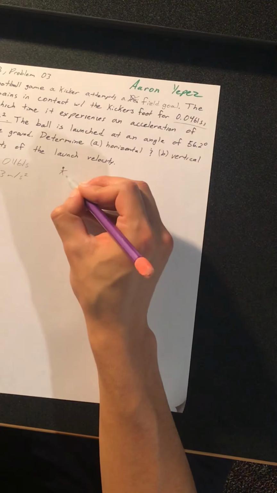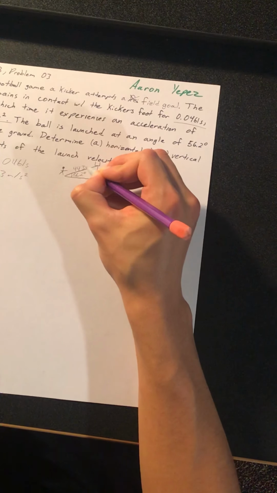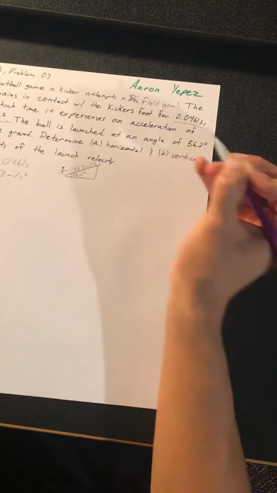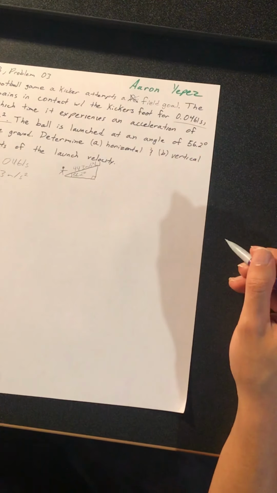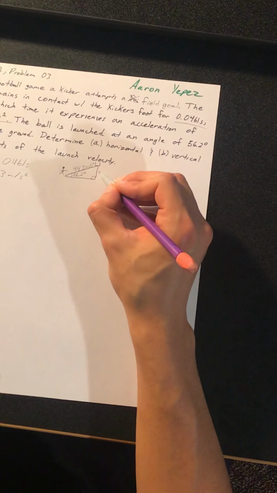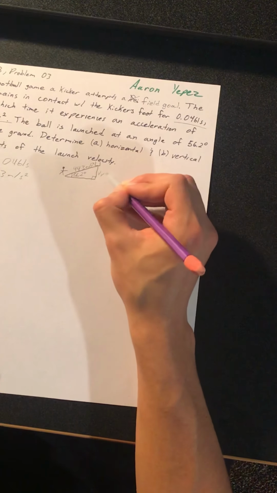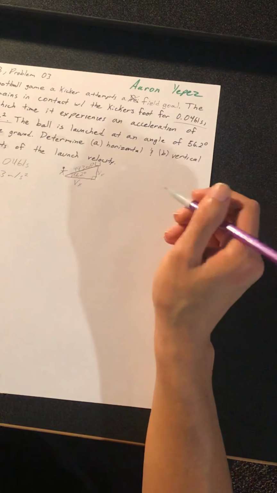And we know that this is 56.2 degrees, and that the acceleration is 443 meters per second squared. And now basically we're trying to find the velocity in the y direction and the velocity in our x direction.